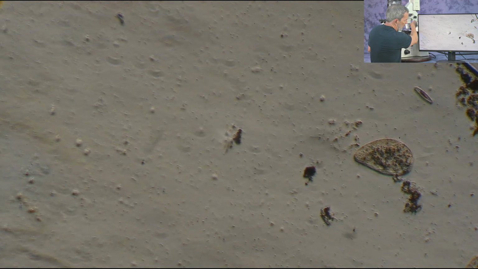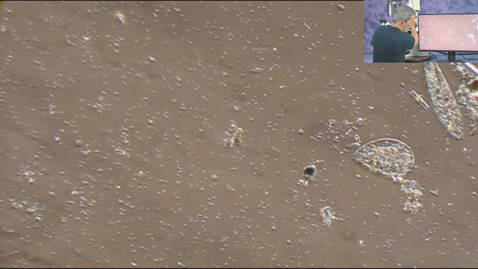Okay, now we're on the Varel. Let's do some adjustments here and see. So we can go into kind of a pseudo dark field.